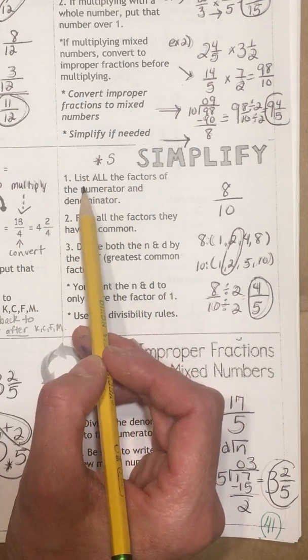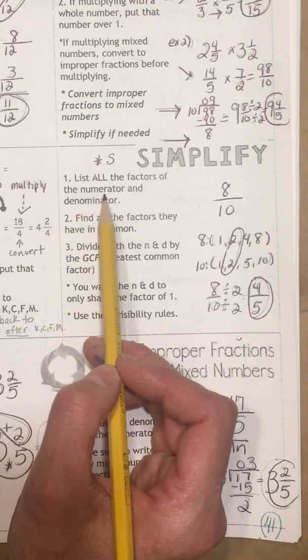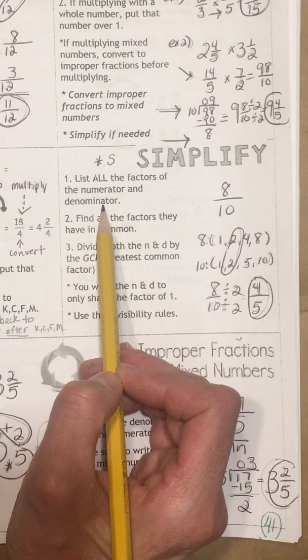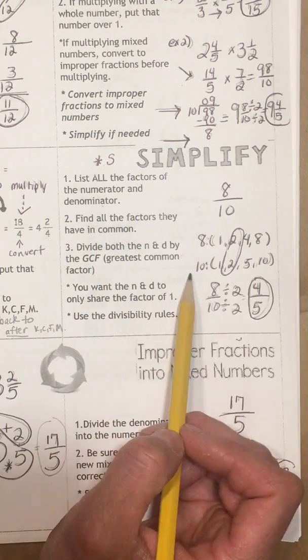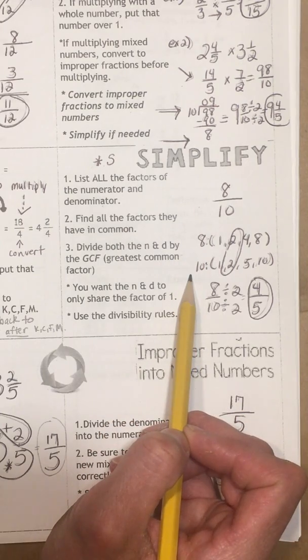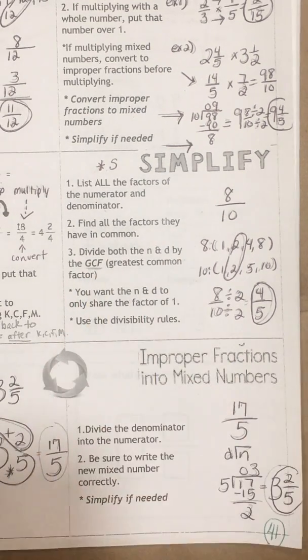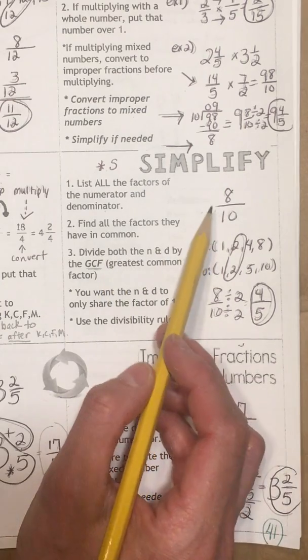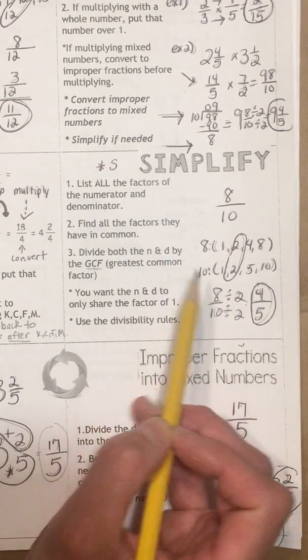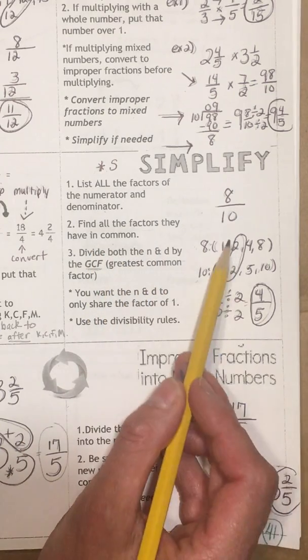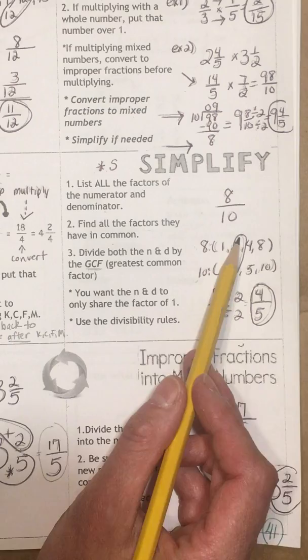Okay, so here are the steps. You list all the factors of the numerator and the denominator. Okay, we did this in our greatest common factor video. So if the idea of factorization and finding the factors of a numerator and a denominator is confusing to you, go back and watch the greatest common factor video. So you're going to list all the factors of the numerator and the denominator, and then you find all the ones they have in common. The 8 and the 10 only have a 2 in common.